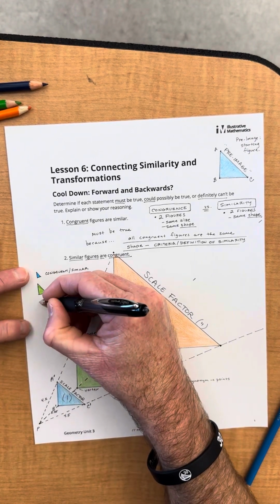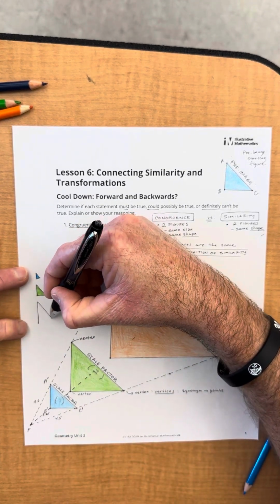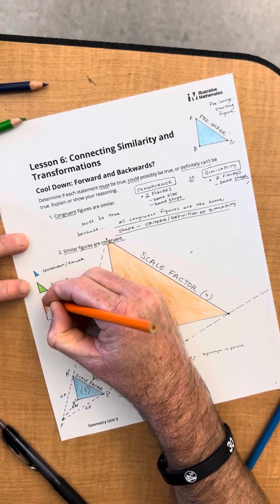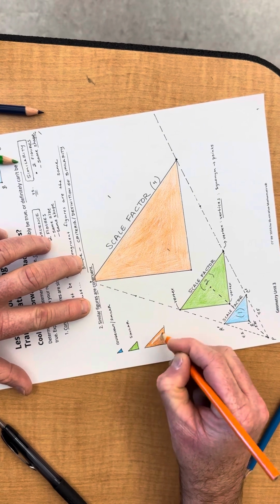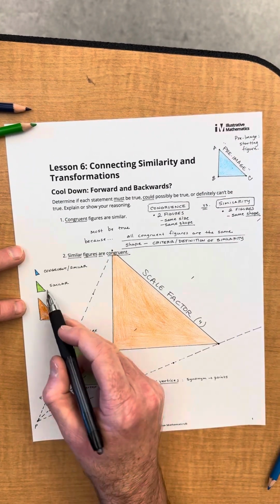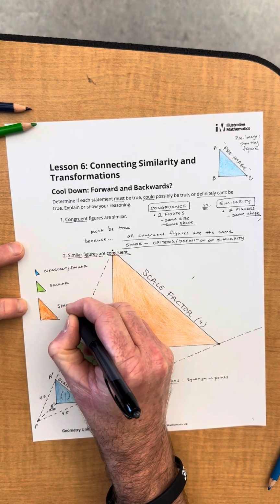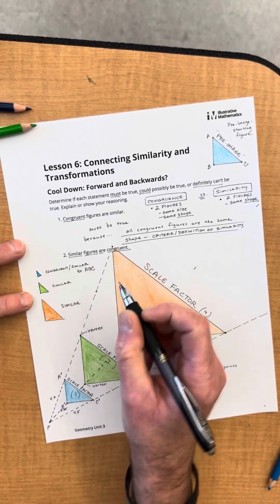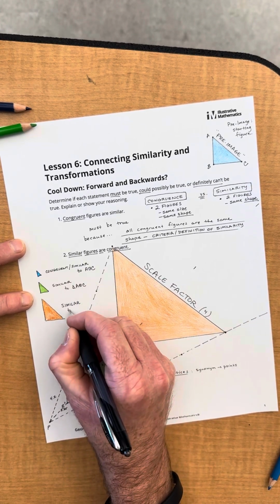Now the next one is the orange. Just color it in just to make it pretty. Now again, we're comparing everything to the pre-image up here. So the orange, much like the green, I used the scale factor of 4 for the orange. That's similar. And why don't I just say A, B, C. Just put it all. Triangle similar to triangle ABC.